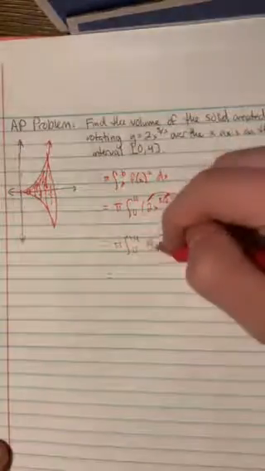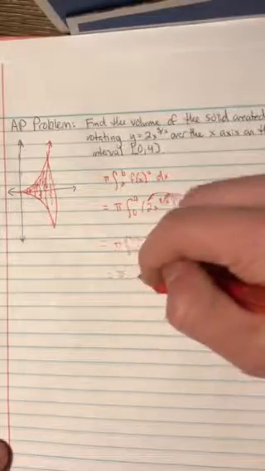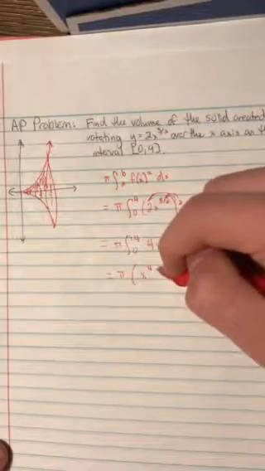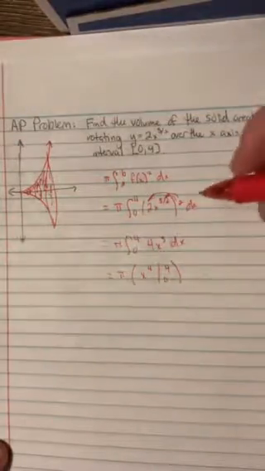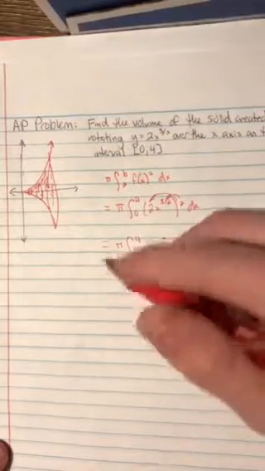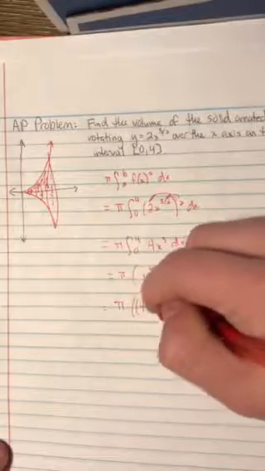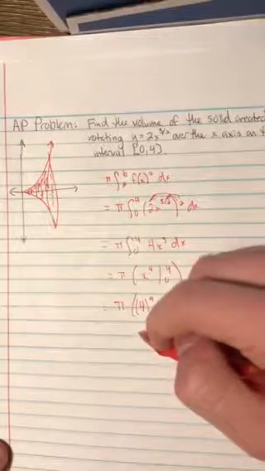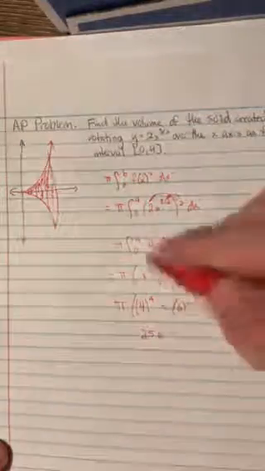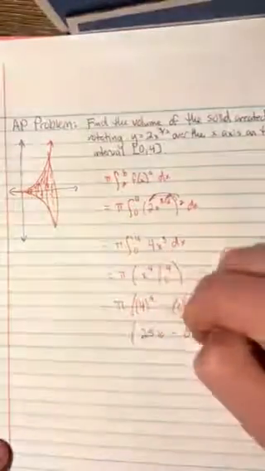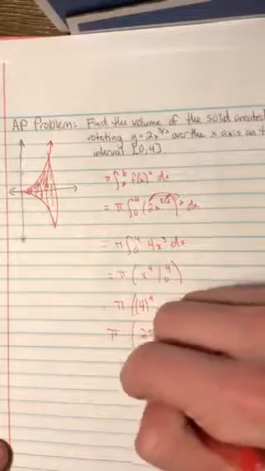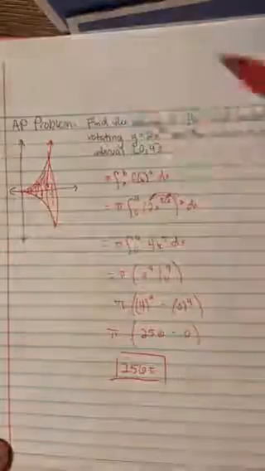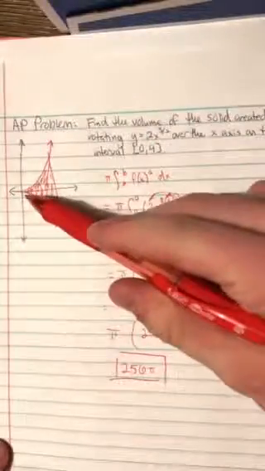Then you take the antiderivative of this, so you have pi times x to the 4th, evaluated from 0 to 4. Then you plug them in again: 4 to the 4th minus 0 to the 4th. 4 to the 4th is 256, minus 0, times pi. So your answer is going to be 256 pi. And that again is the volume for 2x to the 3/2 on the interval from 0 to 4.